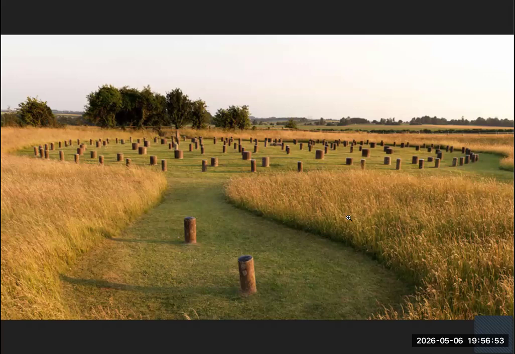I suppose they would have used a stone axe to cut the trees down originally. It must have been very hard, very difficult.